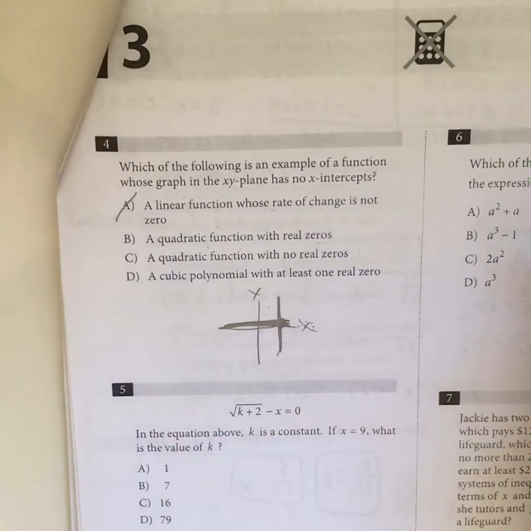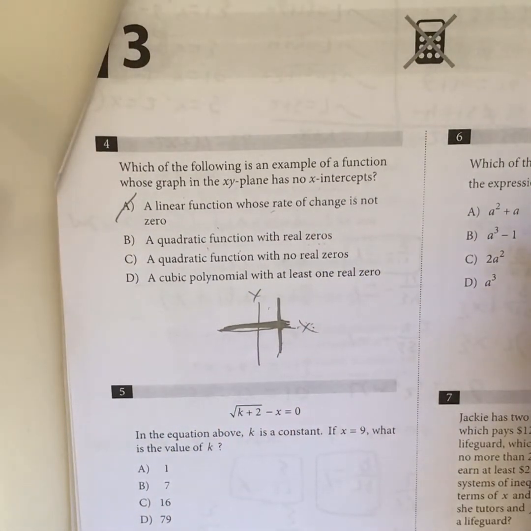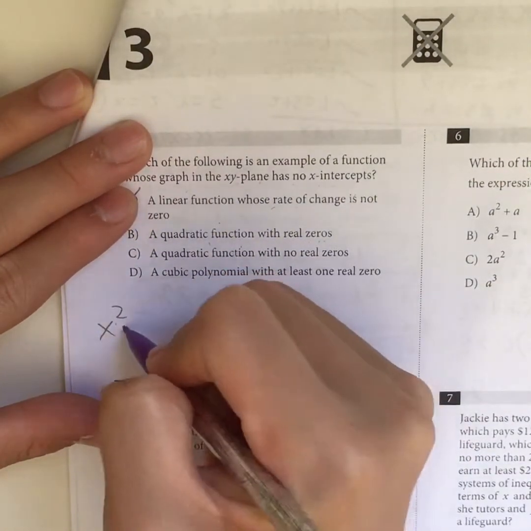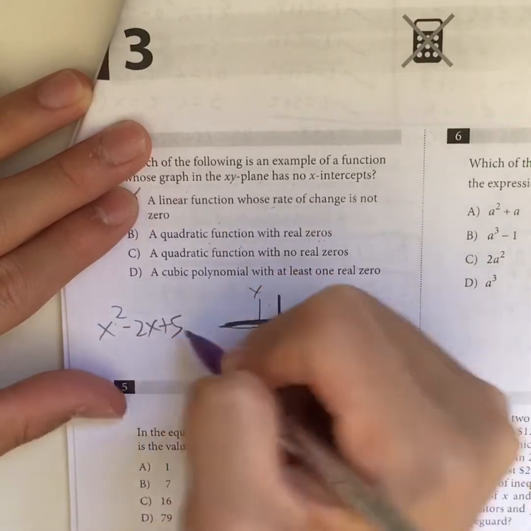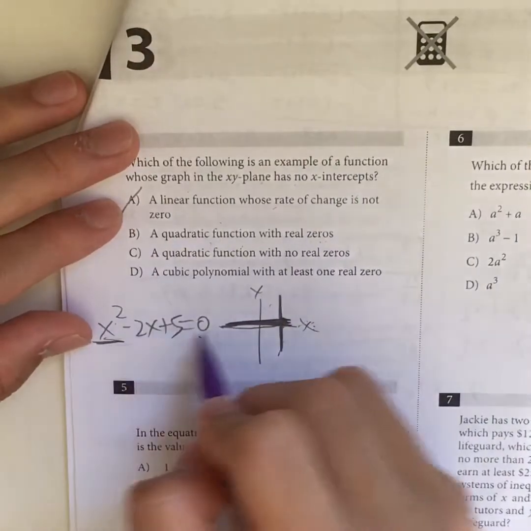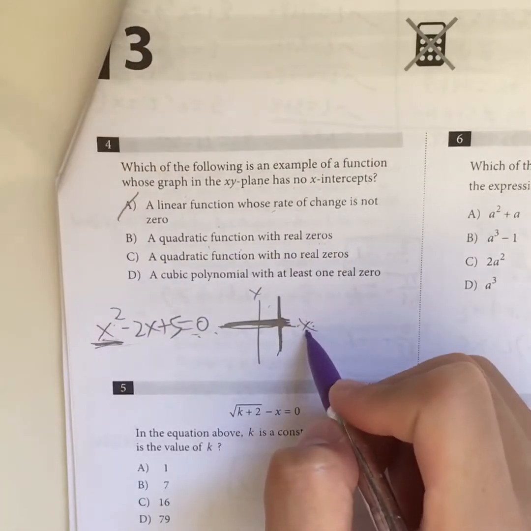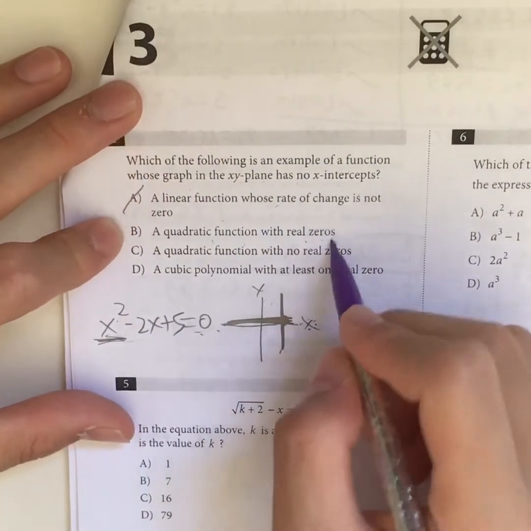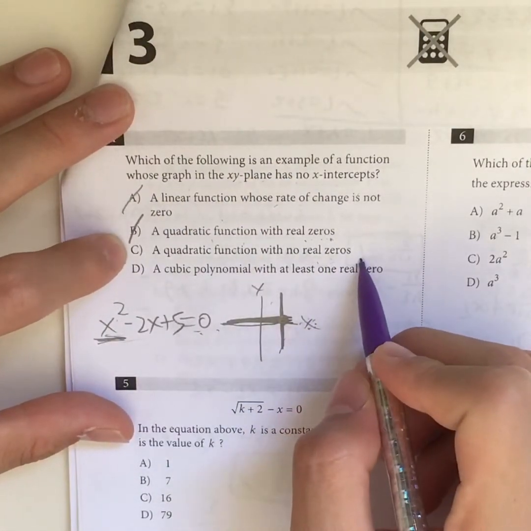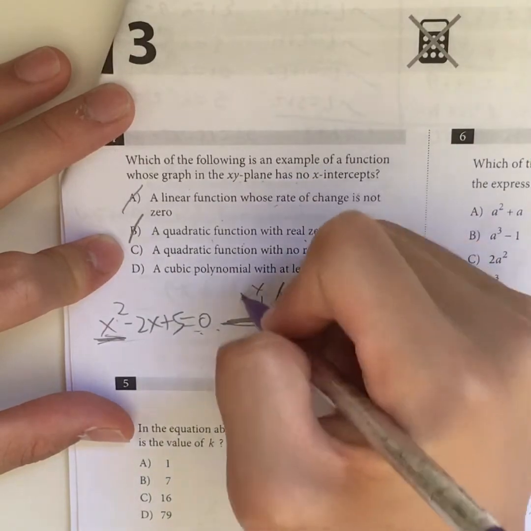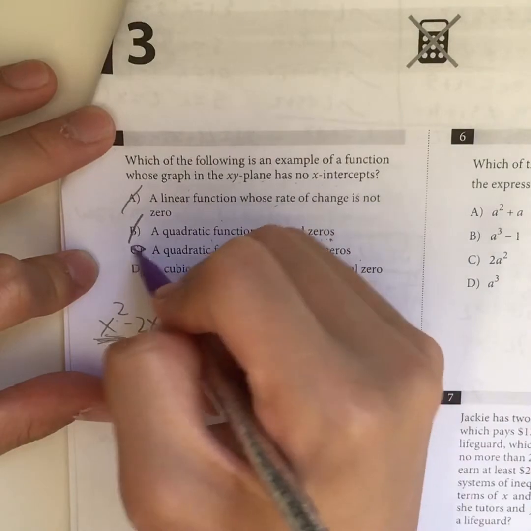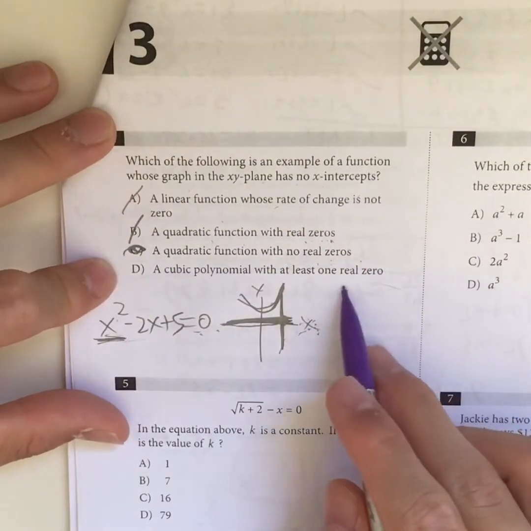So if something has real zeros, it means that it touches the x-axis. Because when you set, for example, the equation x squared minus 2x plus 5 equal to 0, the value of x, when you solve for x, that's going to be the x-intercept, right? So if it has a real 0, that's wrong, but no real zeros. If it has no real zeros, then the graph might look something like this. So it never touches the x-axis. So our answer is going to be C. Right, we don't even have to try D because you see one real 0.